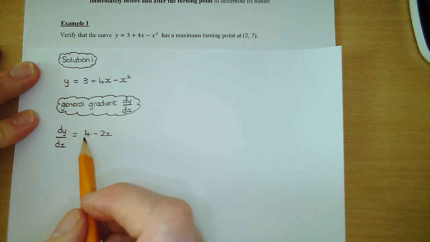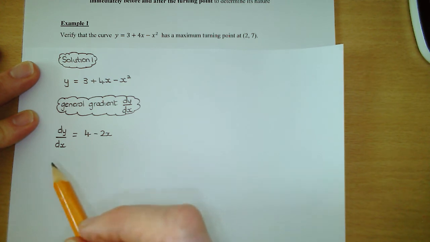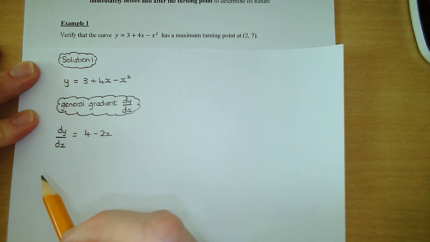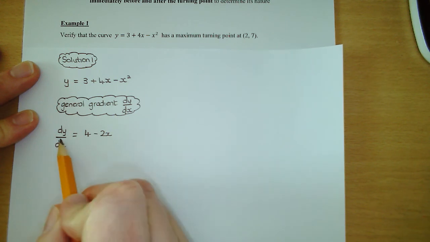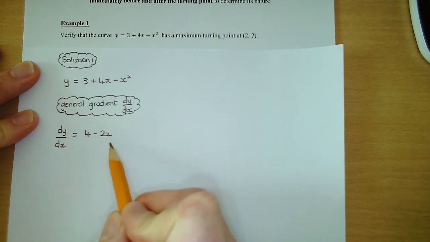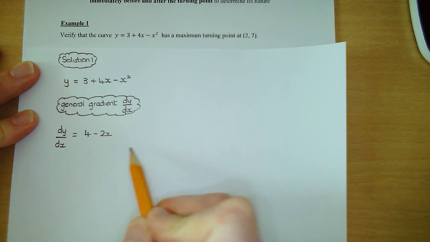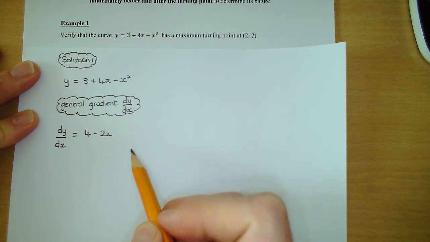Now, we want to get the x coordinate of the turning point. So, the x coordinate of the turning point occurs when we set the general gradient equal to the actual gradient, which is 0 at the turning point.